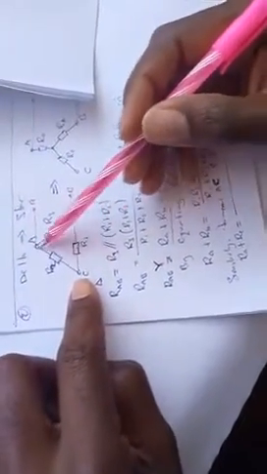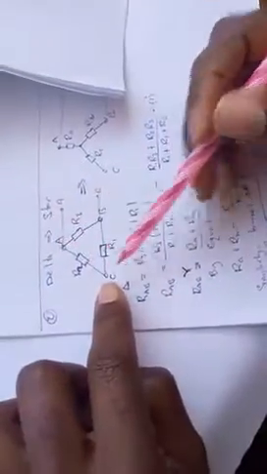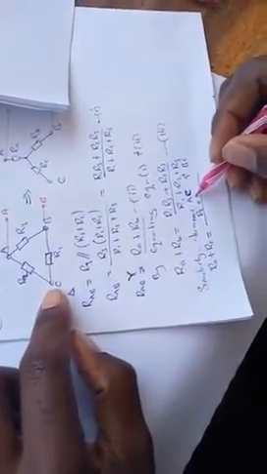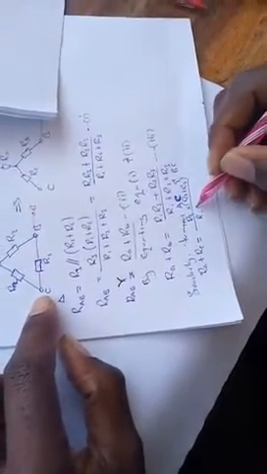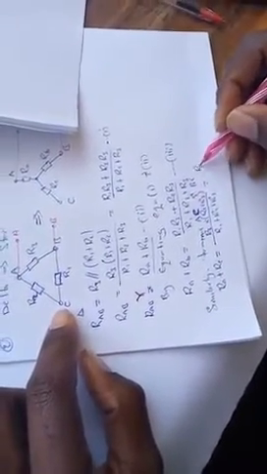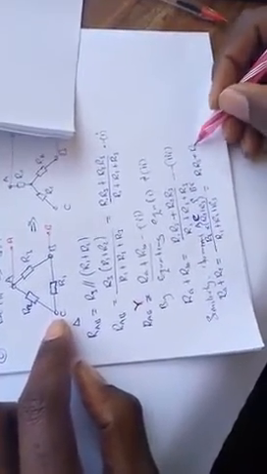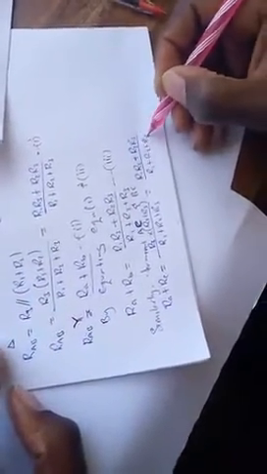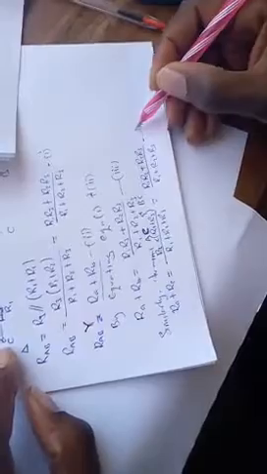This one will be in parallel with these two because I'm moving from A to C. So it will be R2 by R1 plus R3 over the sum, which expanded gives R1R2 plus R2R3 over R1 plus R2 plus R3. This will be my fourth equation.